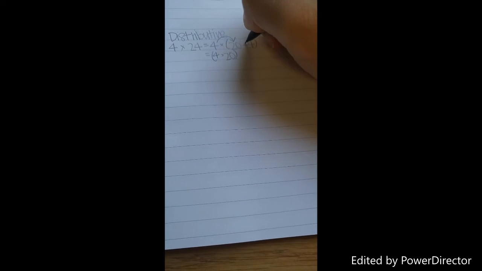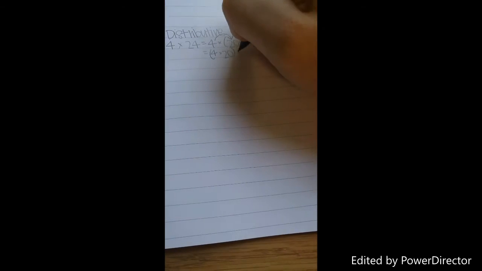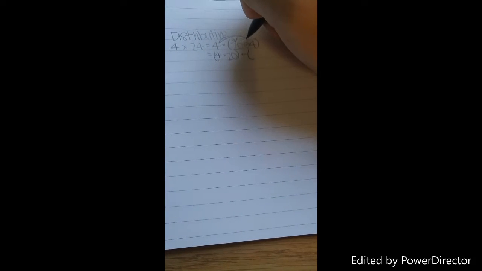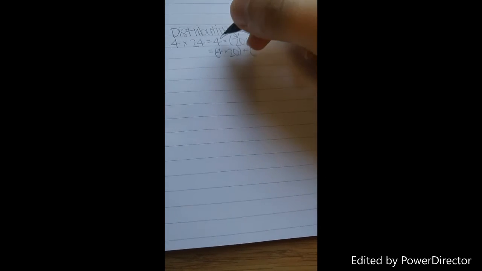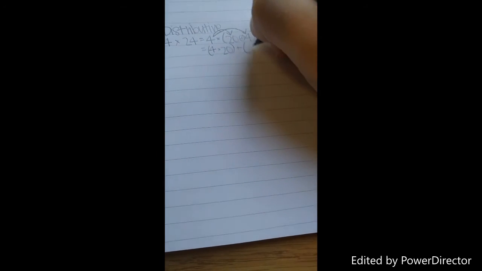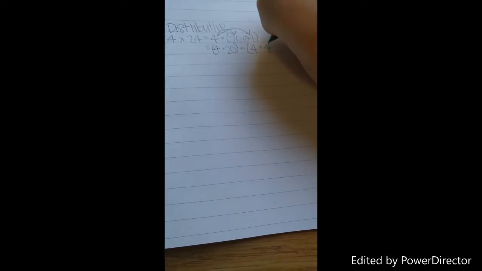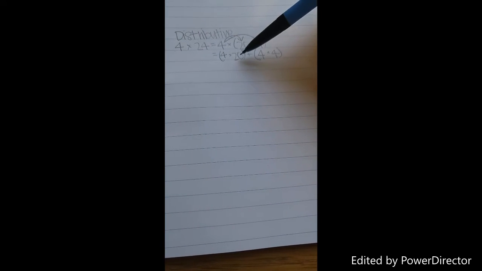Now, according to the distributive property, I have to multiply the outside number by the first number in parentheses. So 4 times 20. What's being done inside the parentheses? Addition. So I'm going to be adding. And then 4 times the other number in parentheses. So outside number times the other number in parentheses, 4 times 4. So now we have 4 times 20 plus 4 times 4.